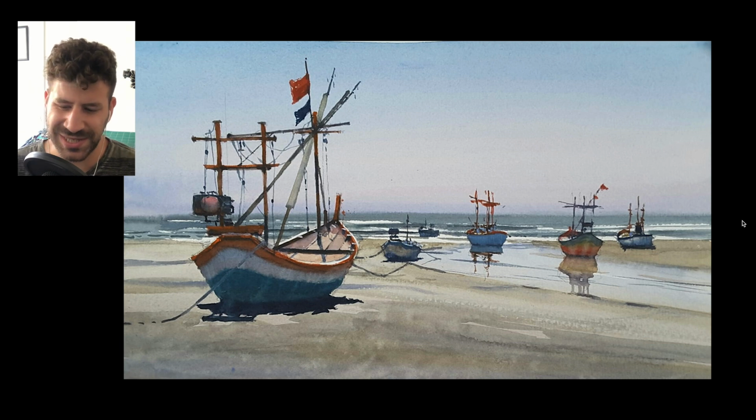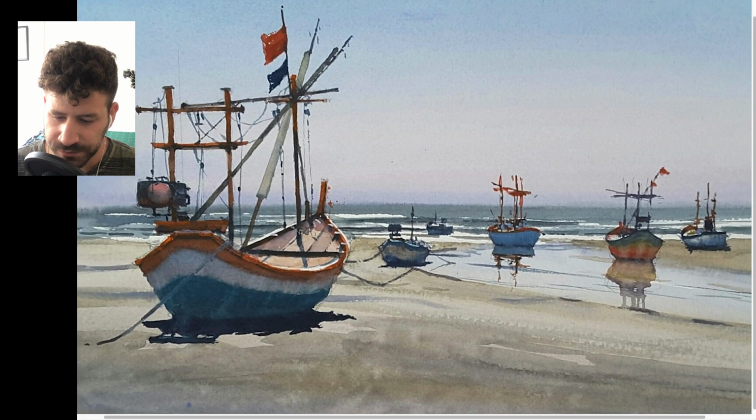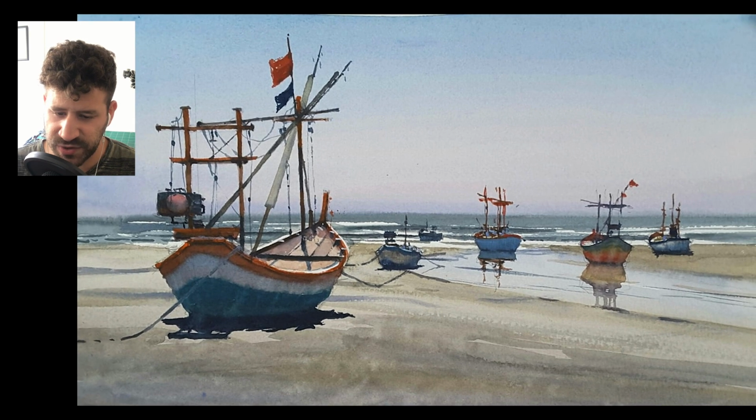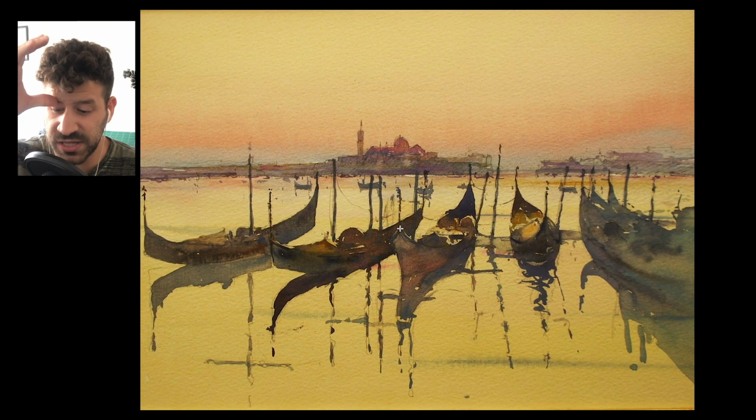It's very simplistic. As I mentioned, the main thing here is the simplicity. There's just a couple of ripples in the ocean. The rest of the beach is just some combination of wet and then later on some dry brush for conveying probably the sand's texture. And the boats themselves also have been done in a quite simplistic manner, but still that really conveys the reference well. Some use probably of opaque paint here and there. This is a very typical scene of his. Now, let's look at some other ones.